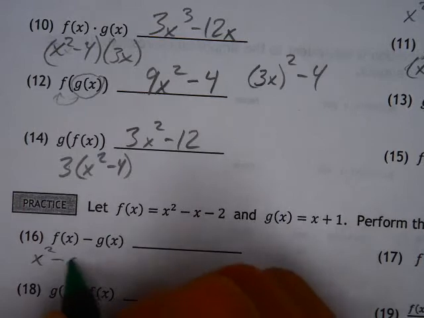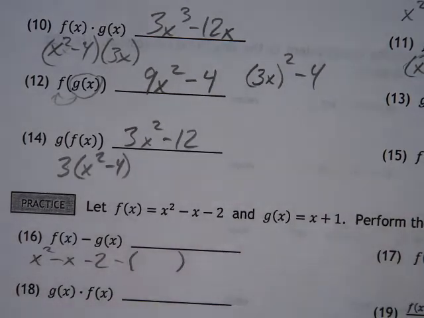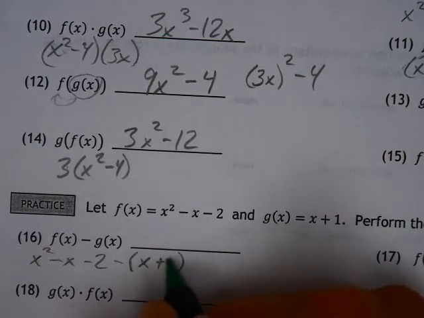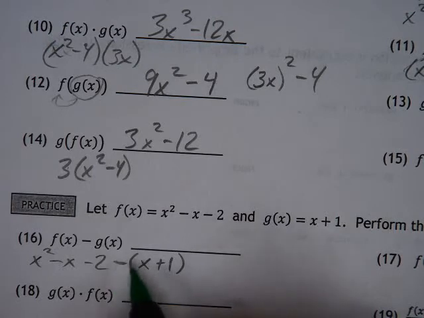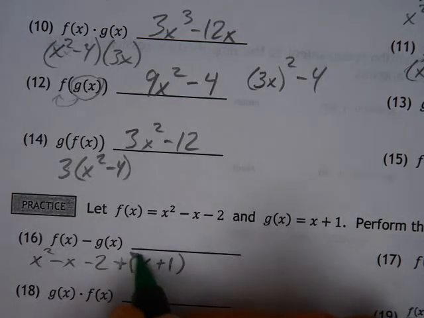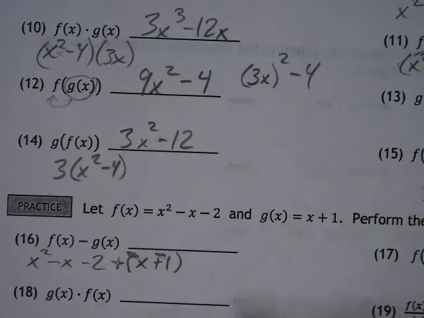X squared minus x minus 2, minus... I'm going to say get used to doing this. Put a parenthesis around what you're subtracting. You're subtracting an x plus 1, but that minus applies to everything. So I would say change the sign and distribute the negative. So you've got a negative x and a negative 1. Now you can combine your like terms.